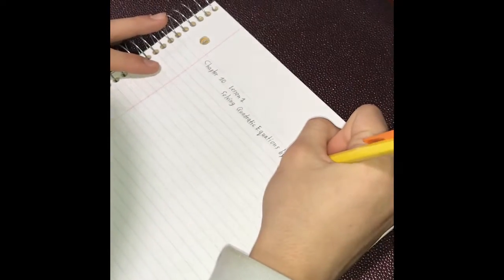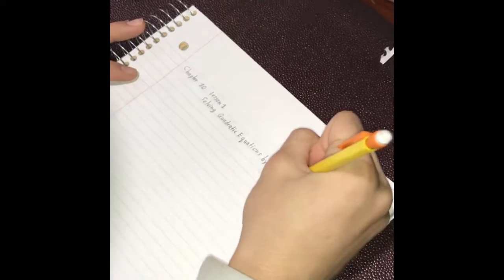Chapter 10, Lesson 1, Solving Quadratic Equations by the Square Root Property.